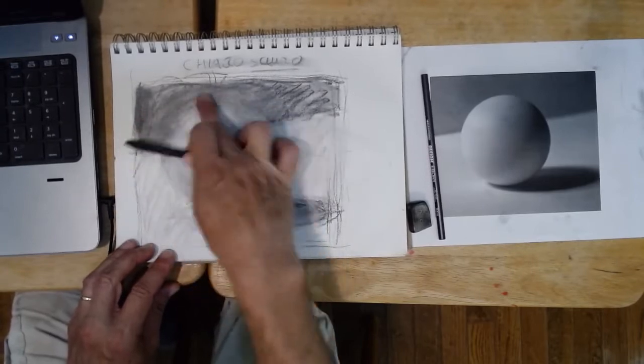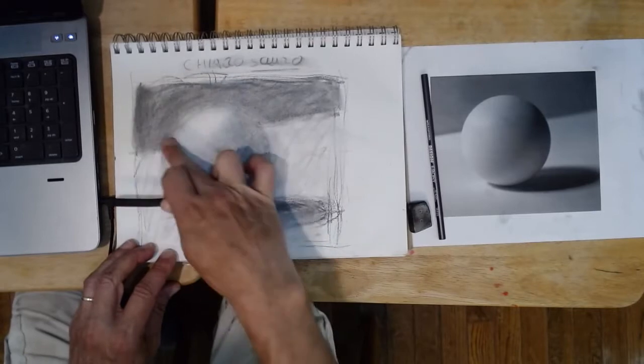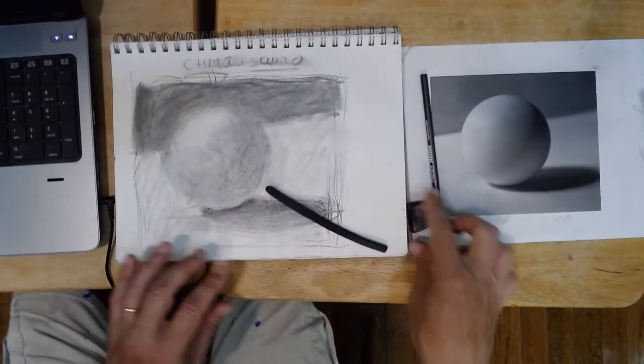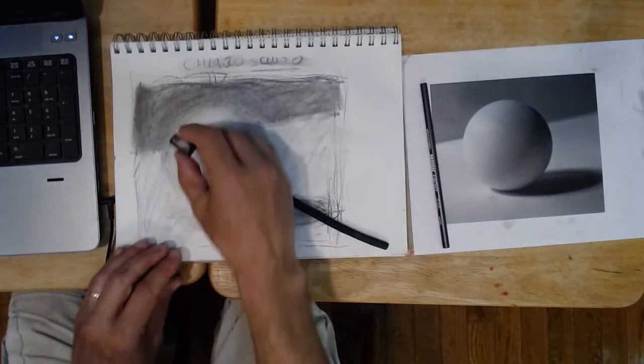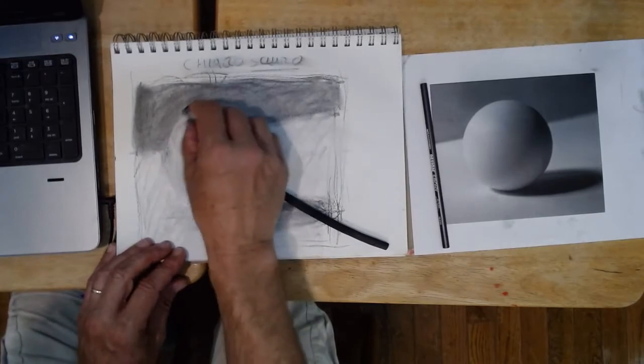So I'm going to go ahead and go past the edge a little bit into my sphere here, and then take an eraser that's been sharpened and start drawing that in.